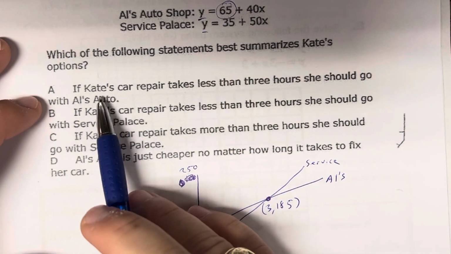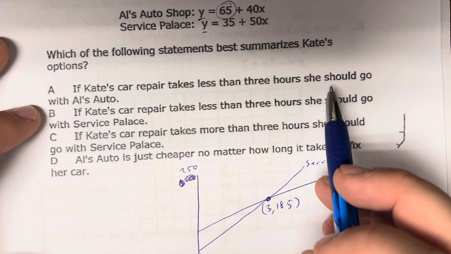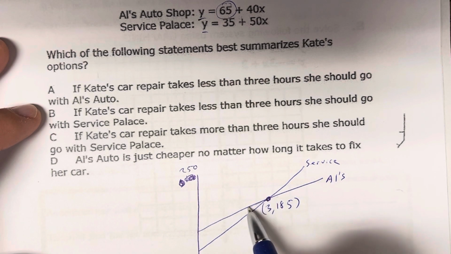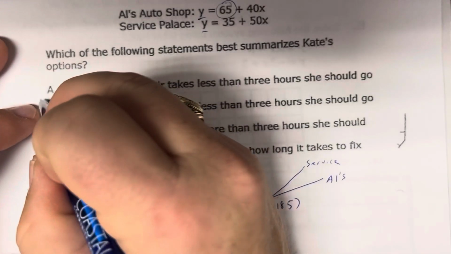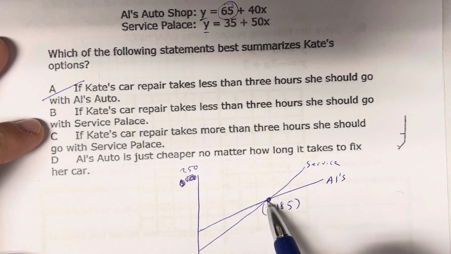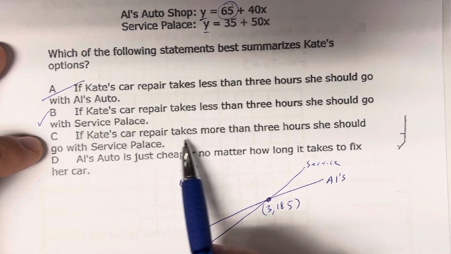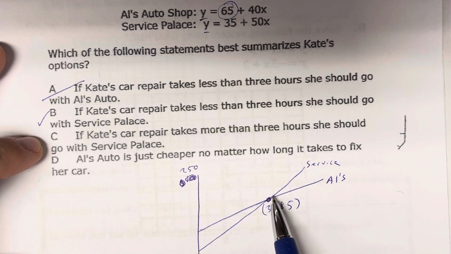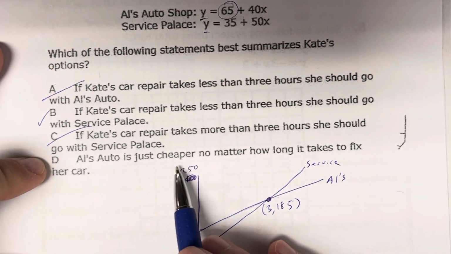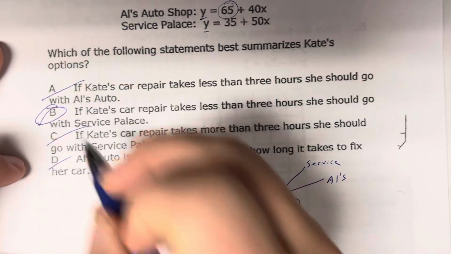All right, so it says if Kate's car repair takes less than 3 hours, she should go with Al's. And so Al's less than 3 hours is more expensive, so I'd say nope. If Kate's car repair takes less than 3 hours, she should go with Service Palace. That seems pretty good. Let's just check the rest. If Kate's car repair takes more than 3 hours, she should go with Service Palace. Nope, Service Palace is more expensive. Al's Auto is just cheaper no matter how long it takes to fix. That's not correct. So B is the right answer.